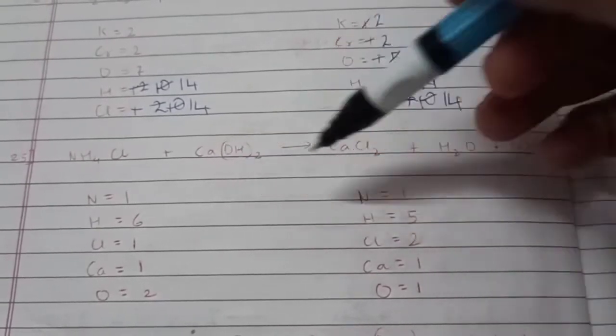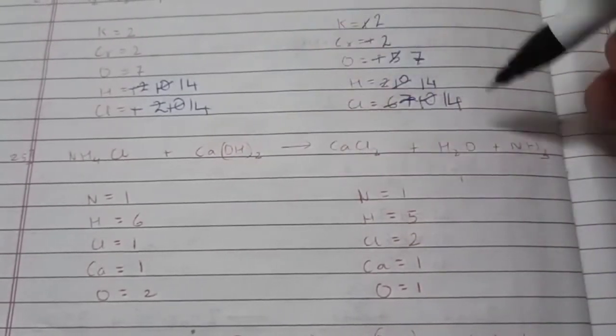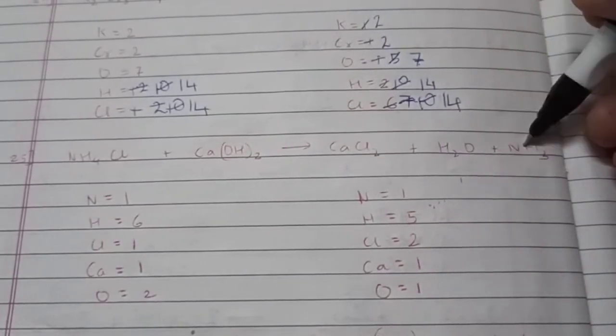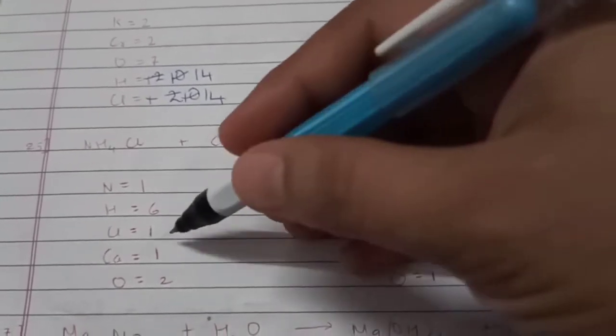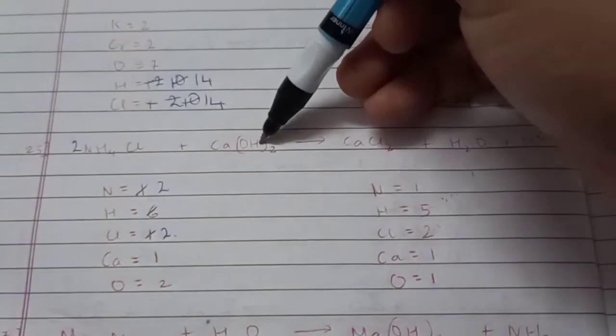So nitrogen is 1 and 1. Hydrogen is 4 plus 2, 6. Hydrogen is 5. We'll have to increase this. But which one should we increase? This one or this one? Let's check other options. Chlorine is 2 and chlorine is 1. Let's increase that first. So that becomes 2. But that changes nitrogen to 2 and that changes hydrogen to 4 into 2, 8 plus 2, 10.